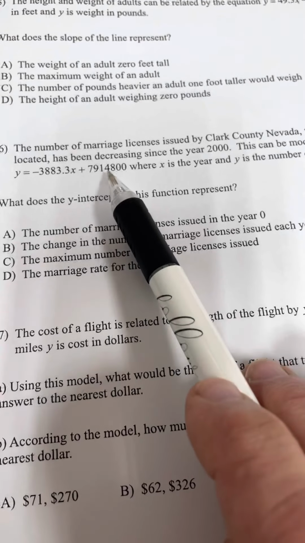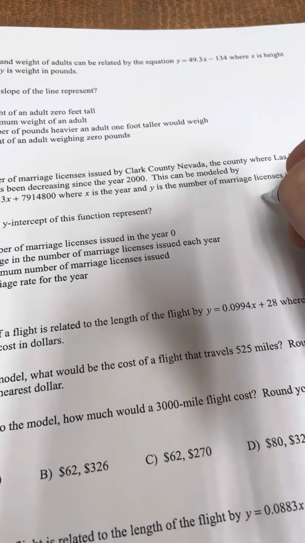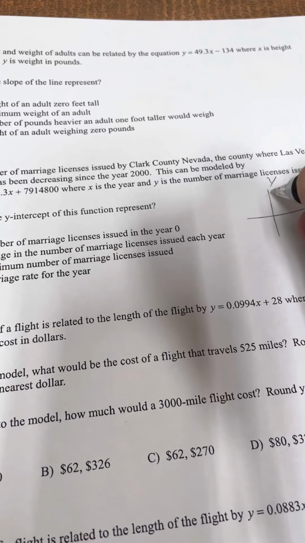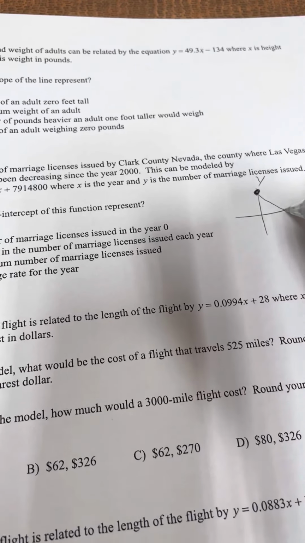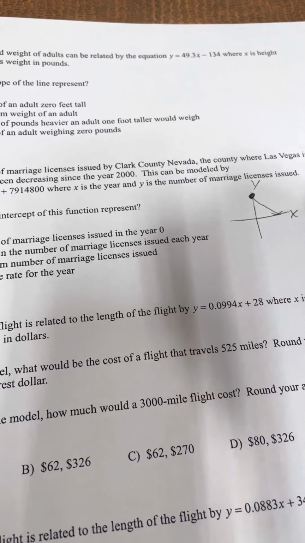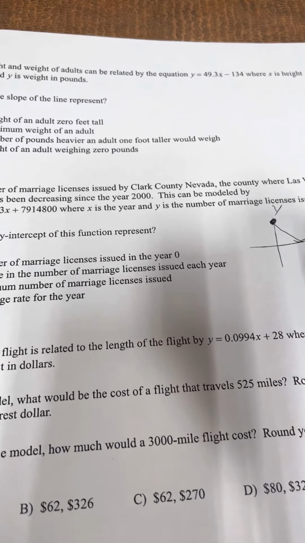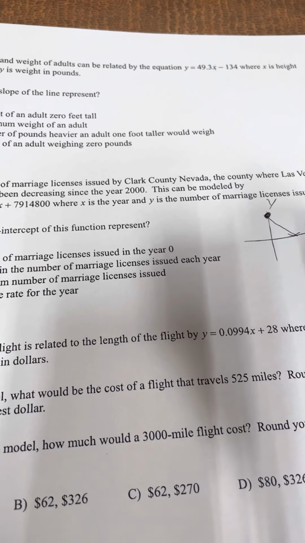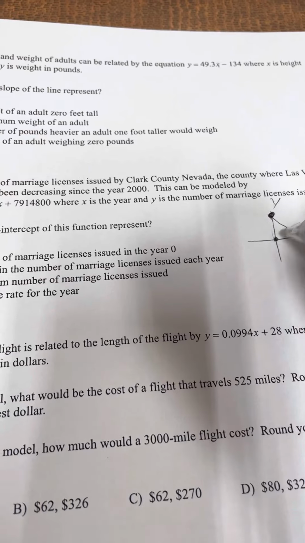So if you're thinking about it, the y-intercept is where it crosses the y-axis. So it'd be up here somewhere because it's decreasing. So the x is the year. These are the years. So this x value is going to be at 0.